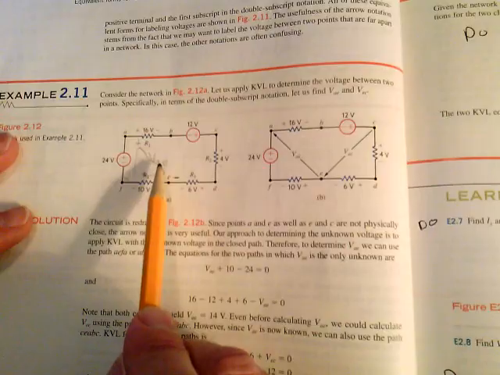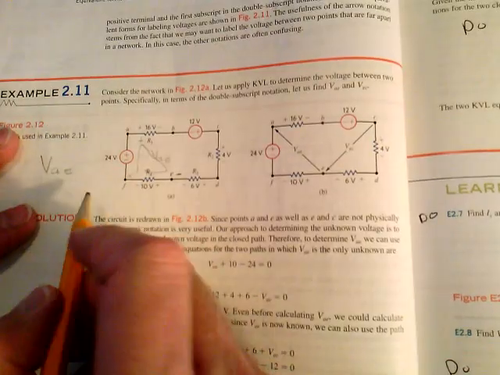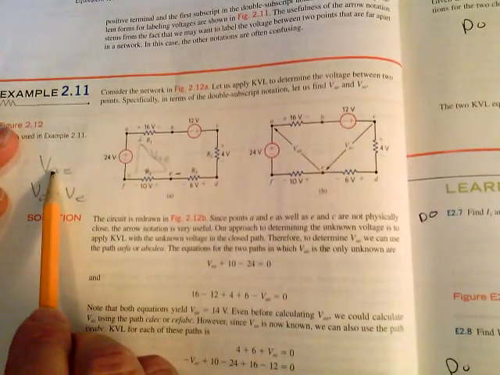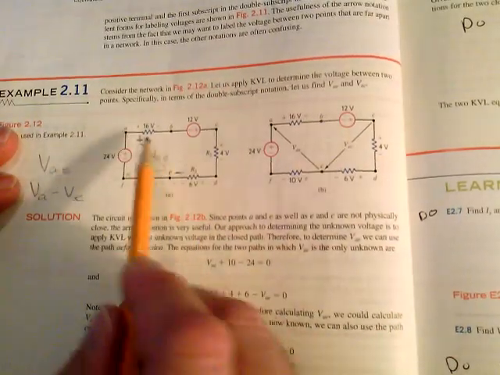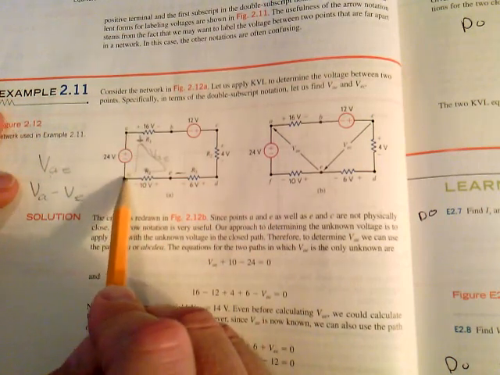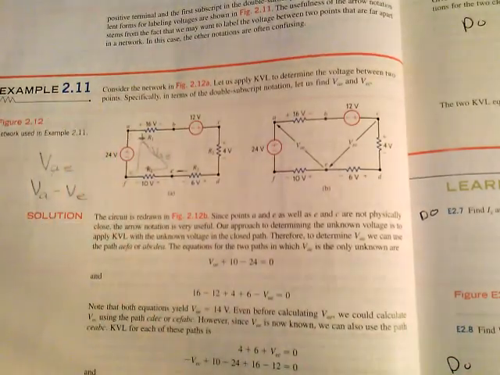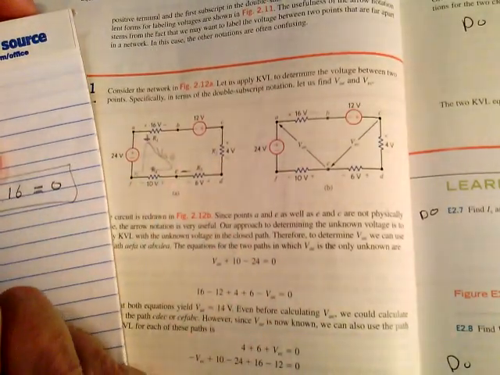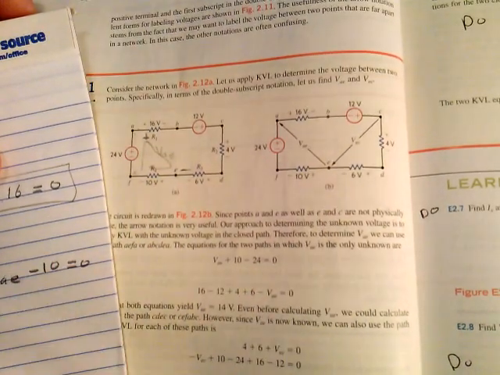And notice our convention here that we talked about in the first chapter. When you say VAE, that is essentially VA minus VE. You're assuming A is the positive most point. So you have to put a plus on this side, and you have to put a minus down here when you refer to this voltage as VAE. Let's go around the loop here. If we go around this loop here, starting at this point, what are we going to end up with? We're going to end up with plus 24, a minus VAE, and a minus 10, and that's equal to 0.